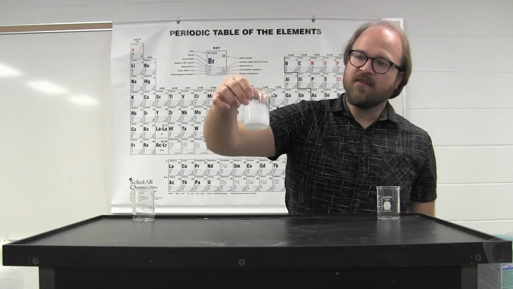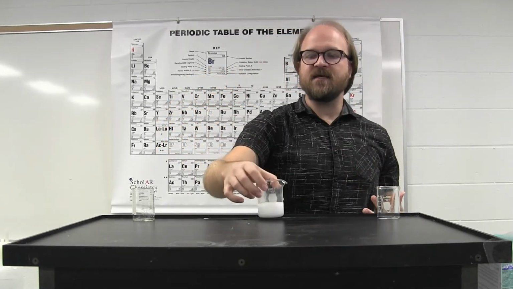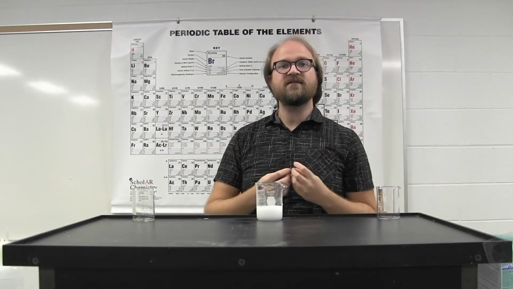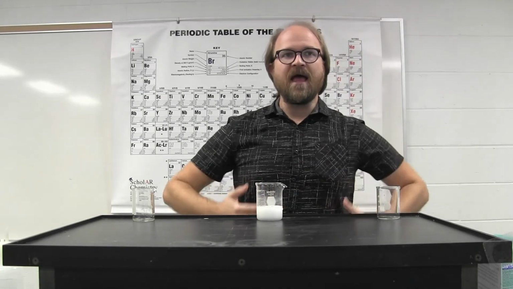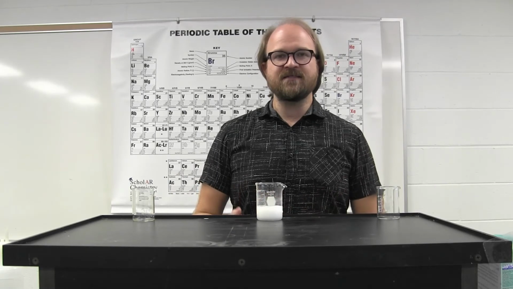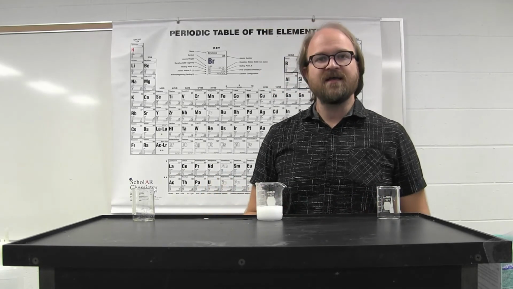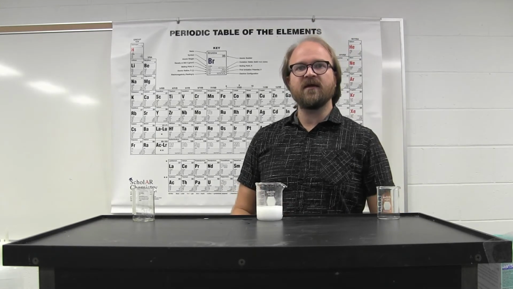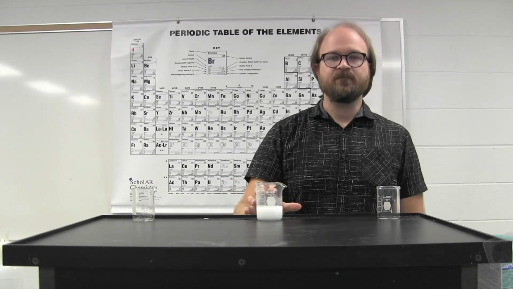This is not a full chunk of a solid. This is particulate that's dispersed through a solution. Anytime you really can't see through the solution, if a solution is cloudy, that is an indication that there is precipitate in that liquid.